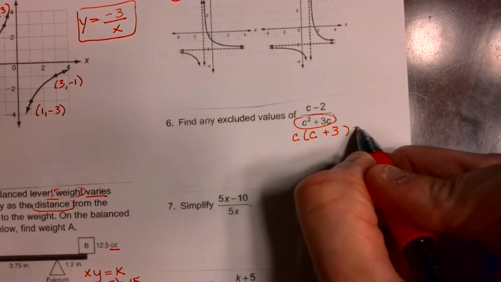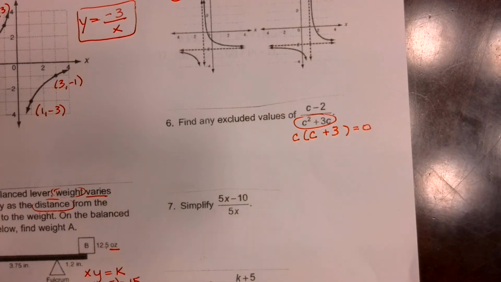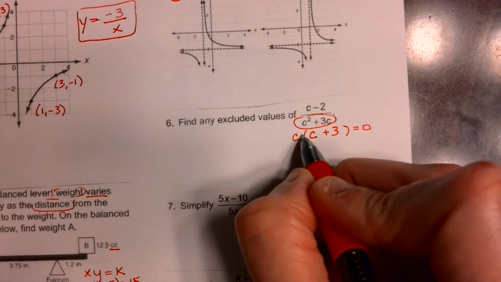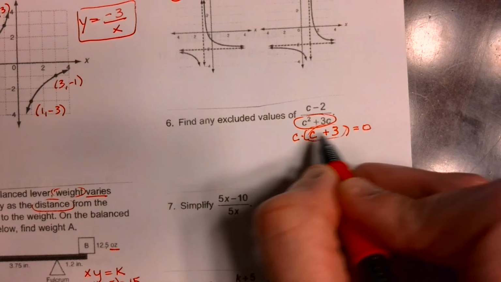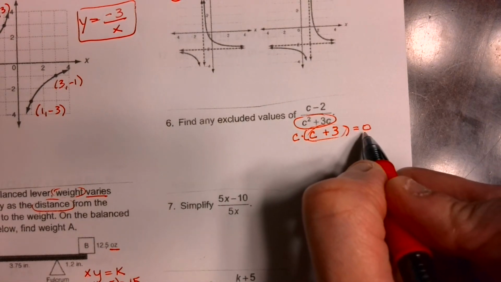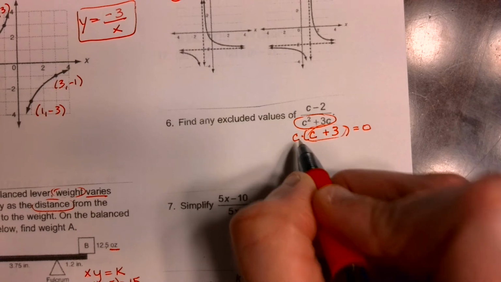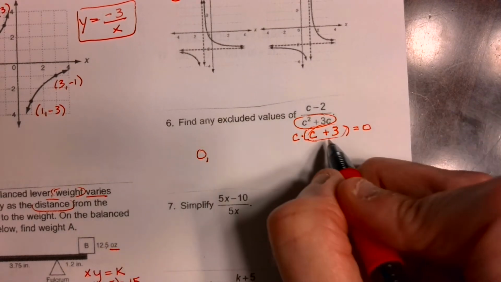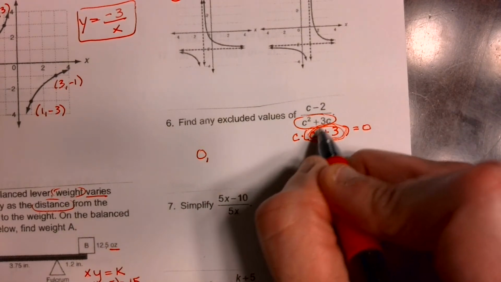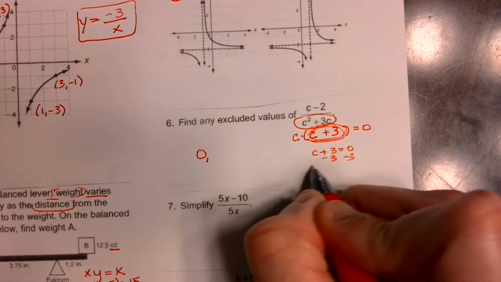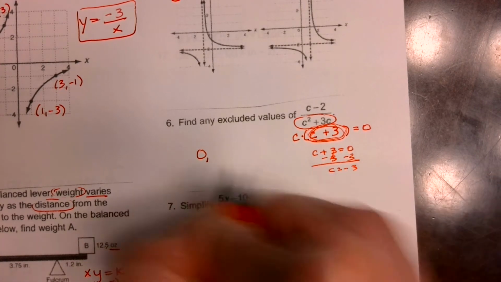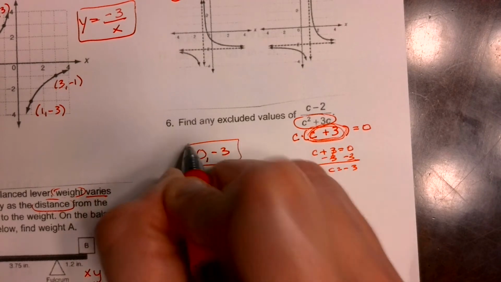So remember, our zero product property tells us that when you have two things multiplied together, if one of them is 0, it will equal 0. So the excluded values would be when c is 0, or what would make this 0? Negative 3. Those are my excluded values.